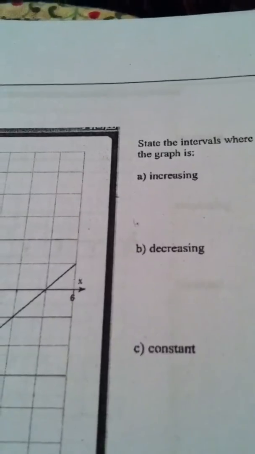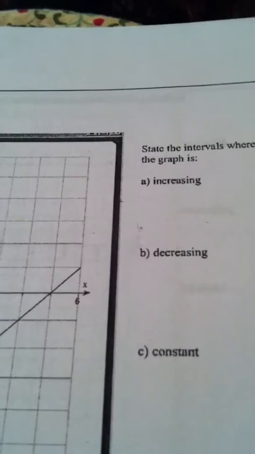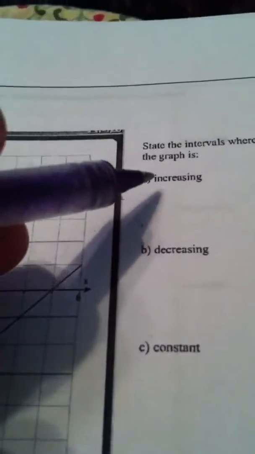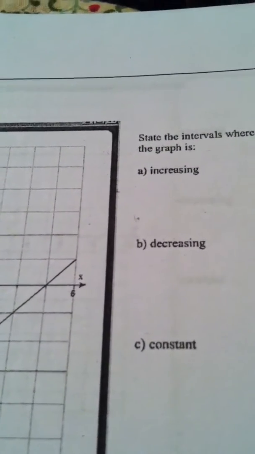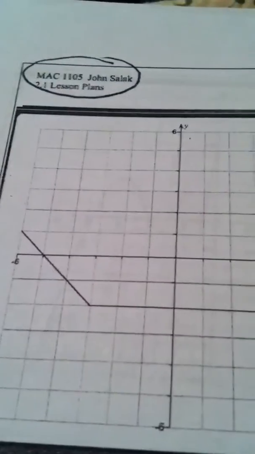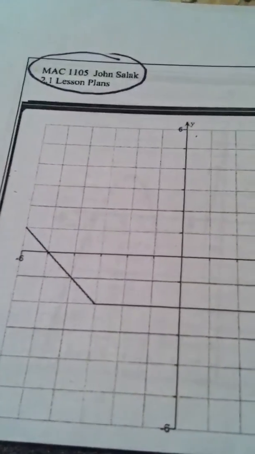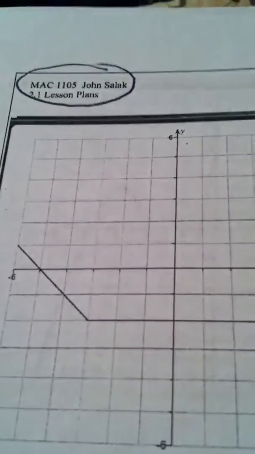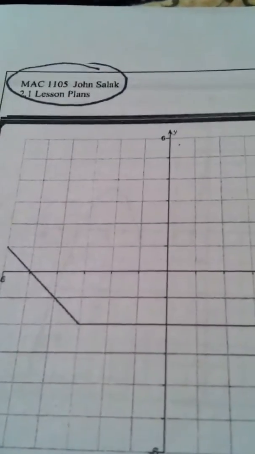Even though when you're looking up and down on the graph, it's the y value that shows whether the graph's going up or down, it's the x value that you use to answer these questions. And you never use a closed bracket on interval notation, you always use an open. For example, the temperature at a particular time, like at noon, is not increasing, it's just what it is. But between 8 and noon, it's increasing or decreasing or constant.